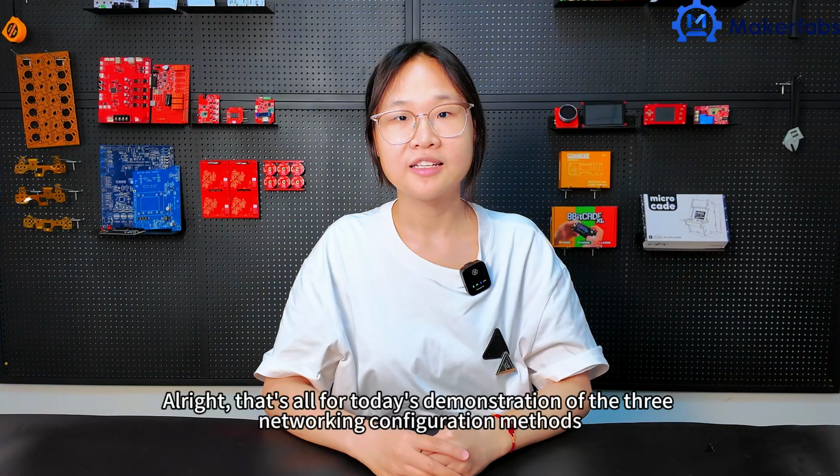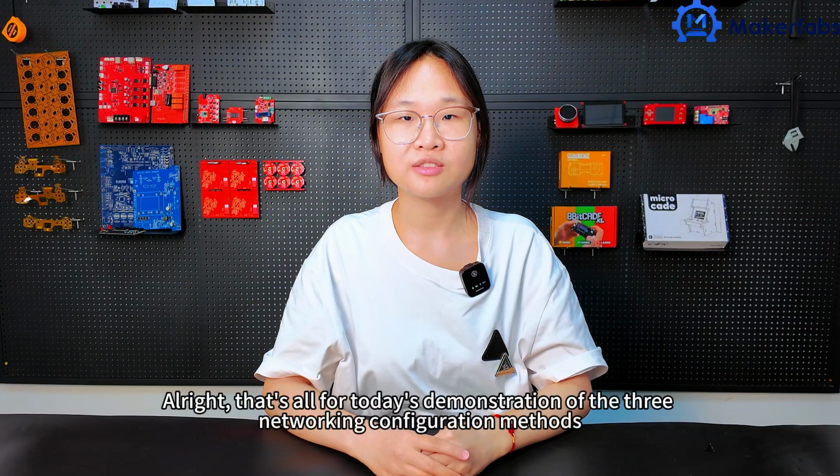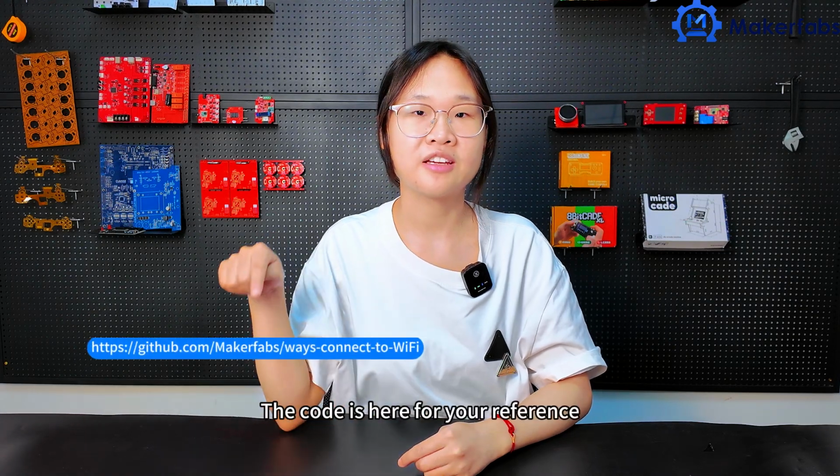Alright, that's all for today's demonstration of the 3 networking configuration methods. The code is here for your reference.